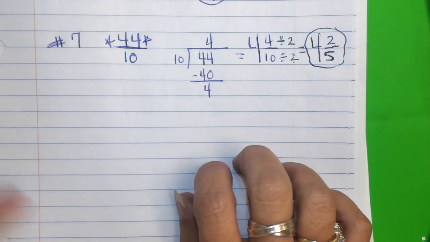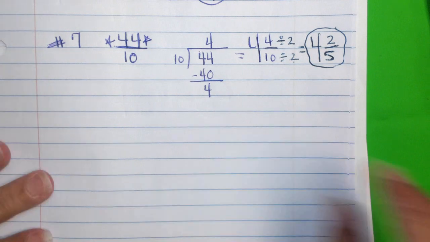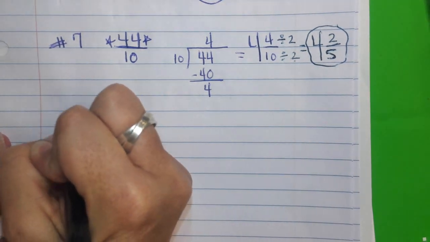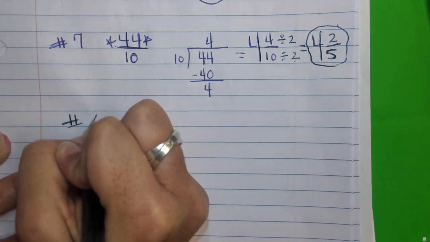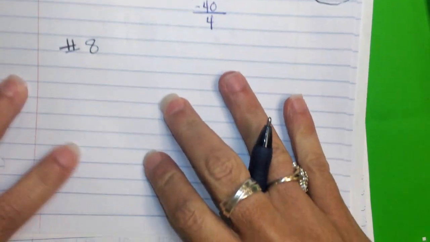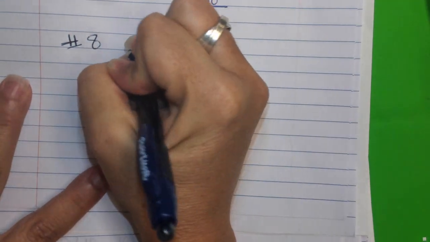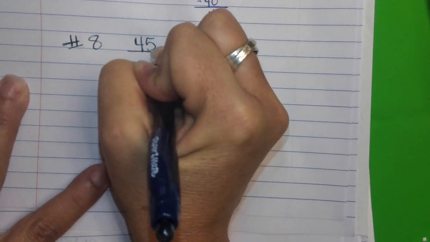Number 8 is, honestly, something I'm kind of glad they showed because we don't see it very often, and it can throw us off. 45 over 15.